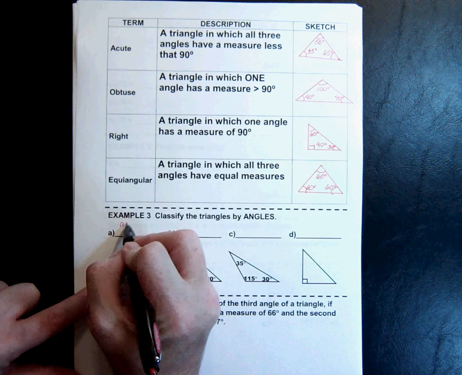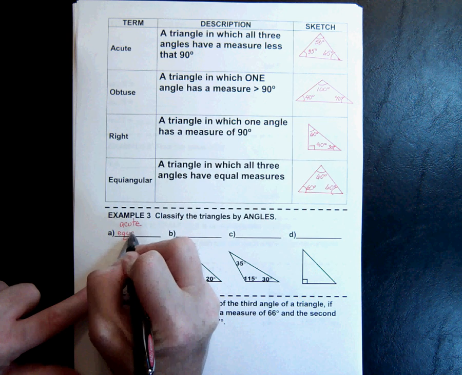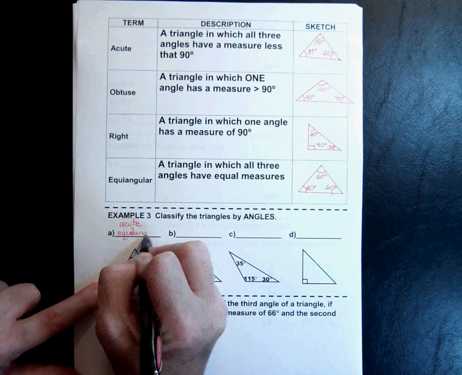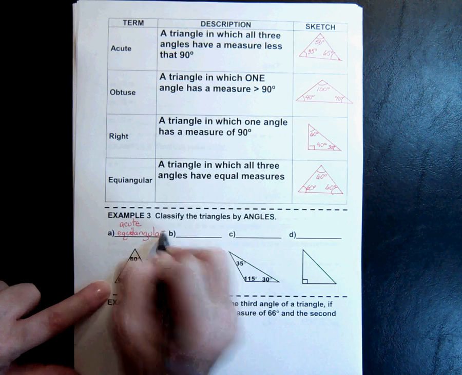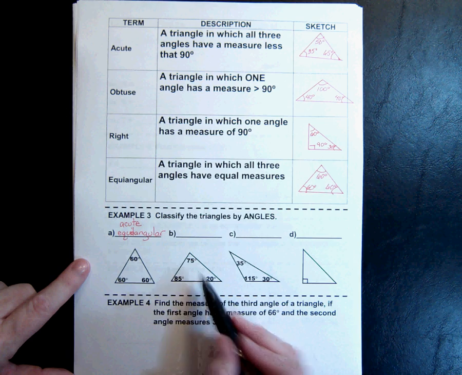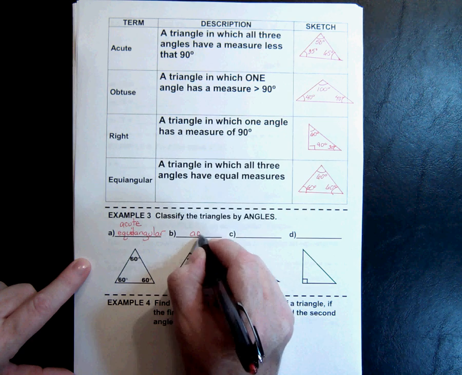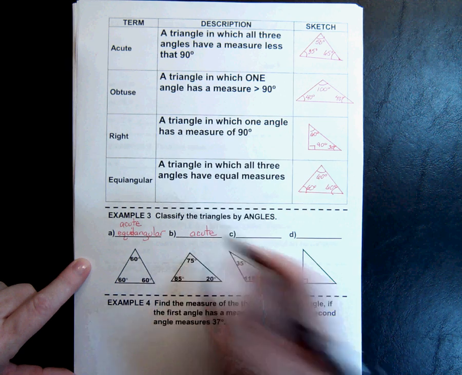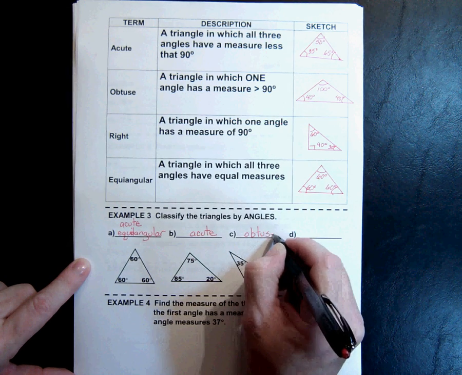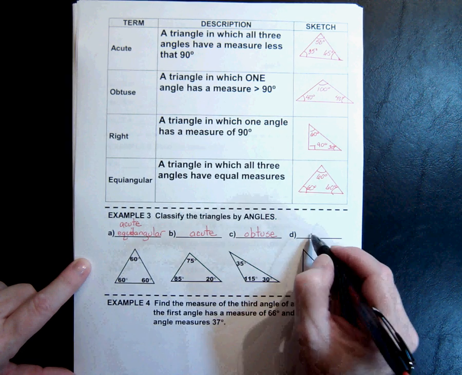That is an acute, because all of them are smaller than 90 degrees, equiangular. I'm sorry, equiangular. We're talking about angles and not sides. This one, they all have different measures. So this is an acute. This is an obtuse, with one angle larger than 90. Because it shows a box, that's a right angle.